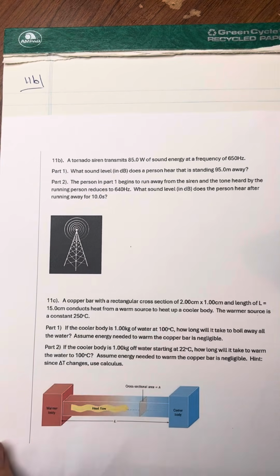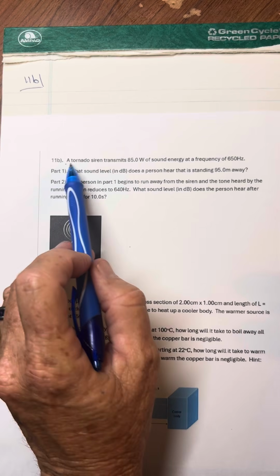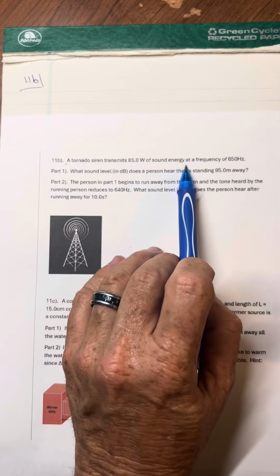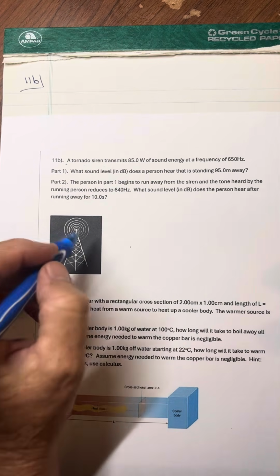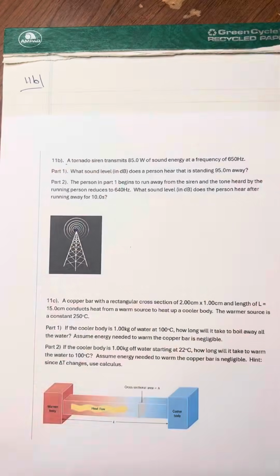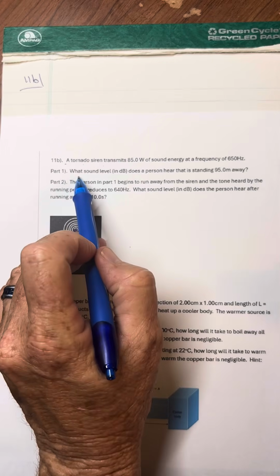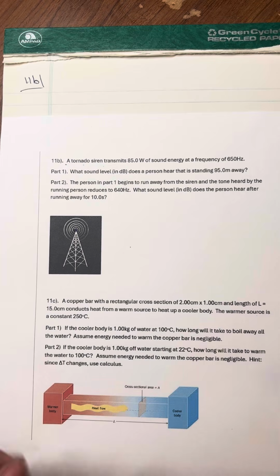And I printed it up here. But 11B says a tornado siren transmits 85 watts of sound energy at a frequency of 640. And so kind of looking at this picture, here's the siren. It sends it out equally in all directions. It says, what sound level does a person hear that is standing 95 meters away.